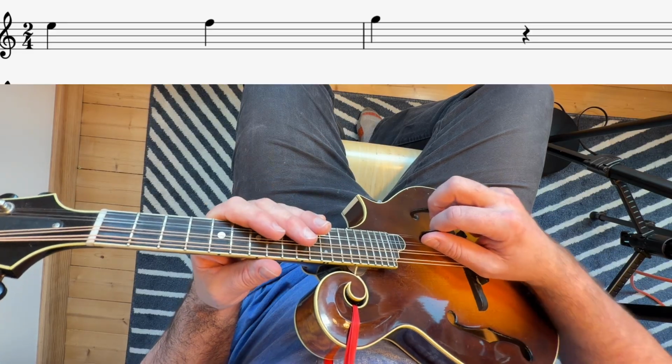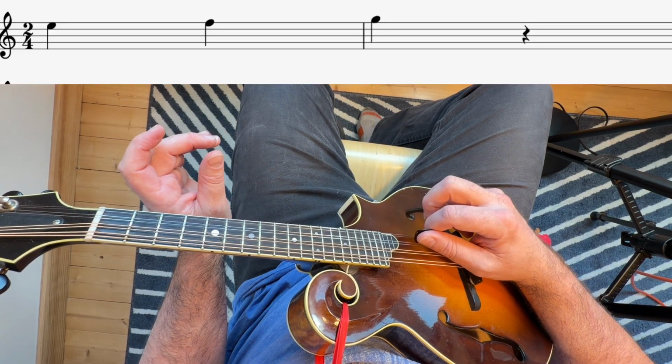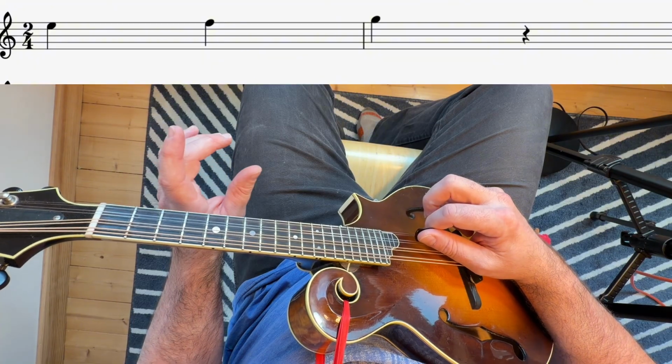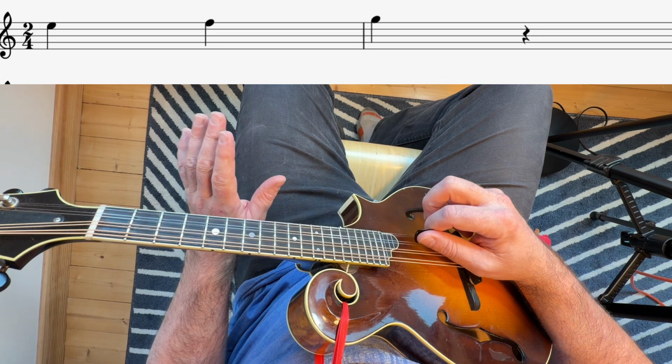Subdividing that beat would be like turning those quarter notes into eighth notes, at which point you'd count it 1 and 2 and for a measure. But again, today we're just looking at quarter notes.